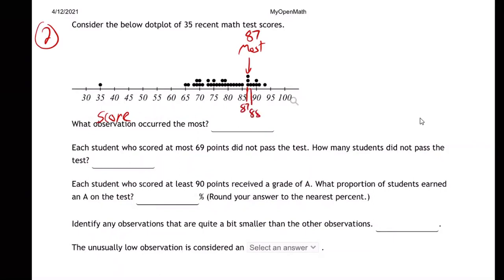This one here is 88. This one here is 89, right? There's 4 dots between each of the marks. So yeah, the score of 87 is the most frequent score. That's the score that occurs most often, 87.